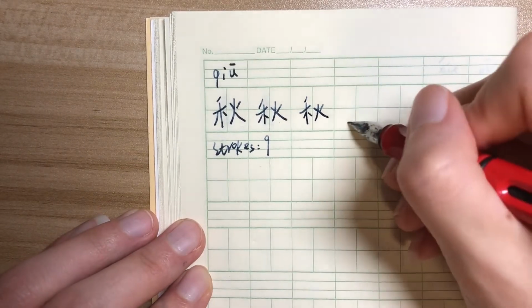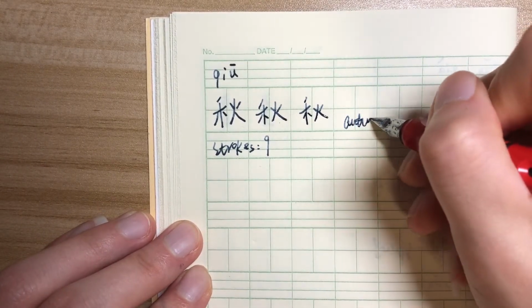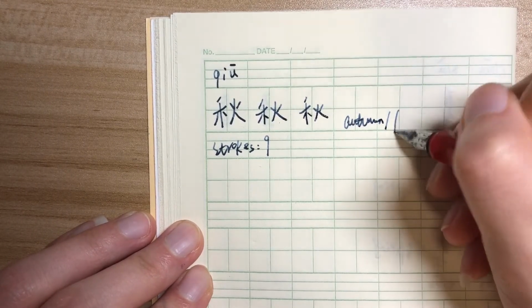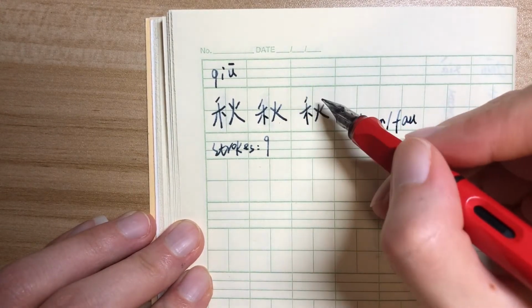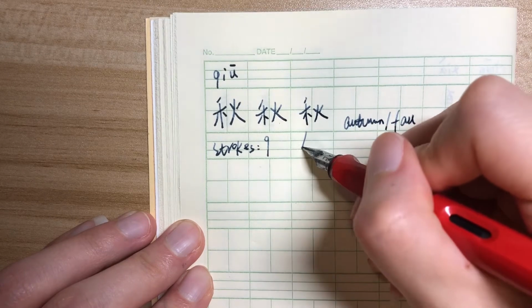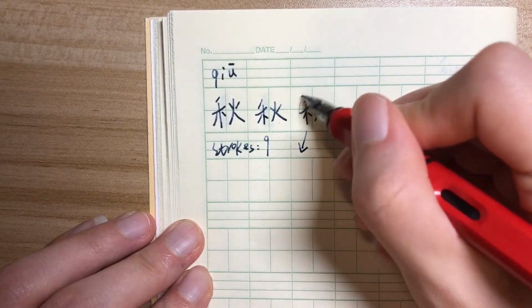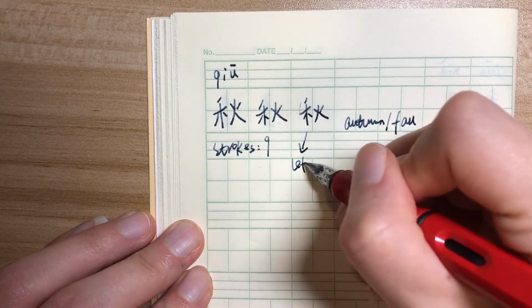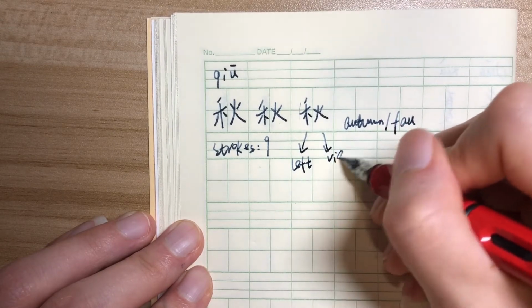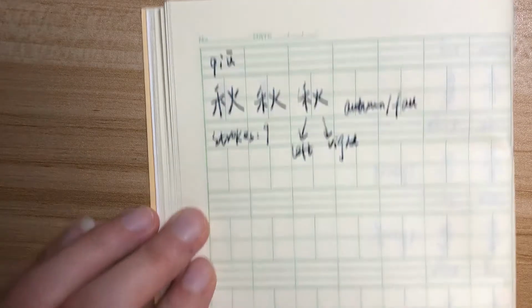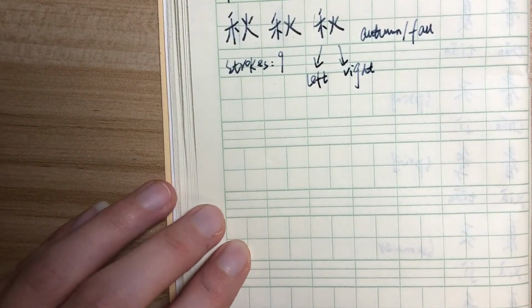It means autumn or fall. And this is a left-right structure character. This part here is its left part, and this part here is its right part. 秋.